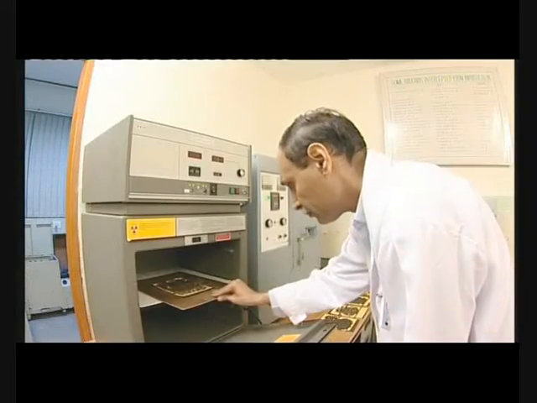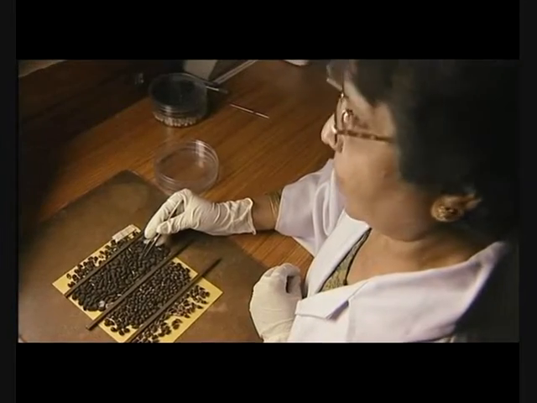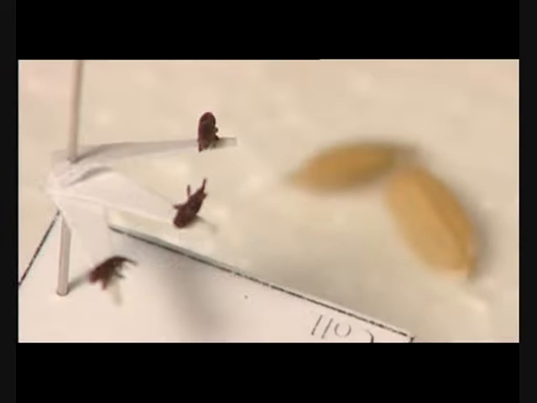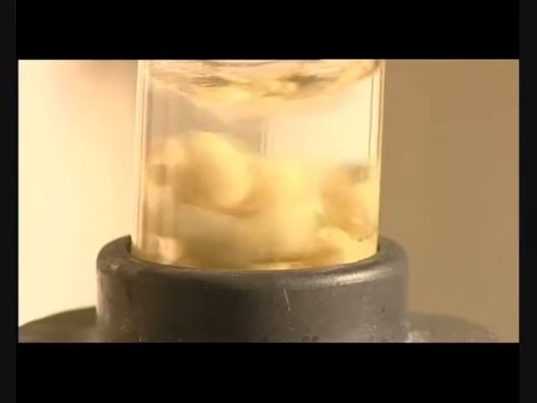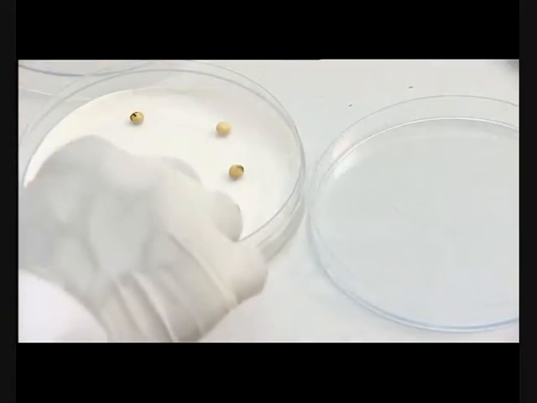pests. Hidden infestation of insects is monitored through X-ray radiography. Taxonomic identity of pests is confirmed by identification keys. Fungal and bacterial detection is generally carried out by washing test, incubation test, and seedling symptom test.